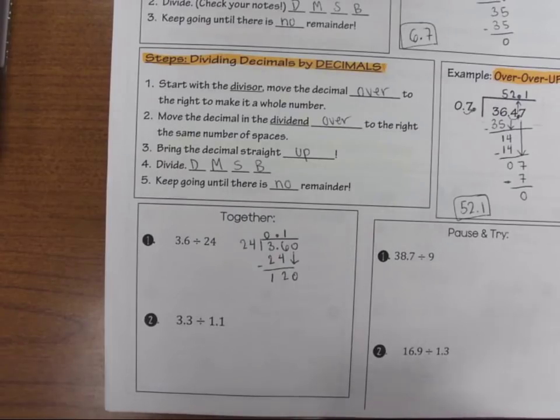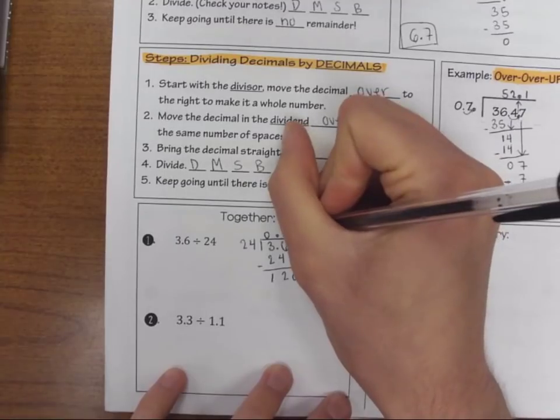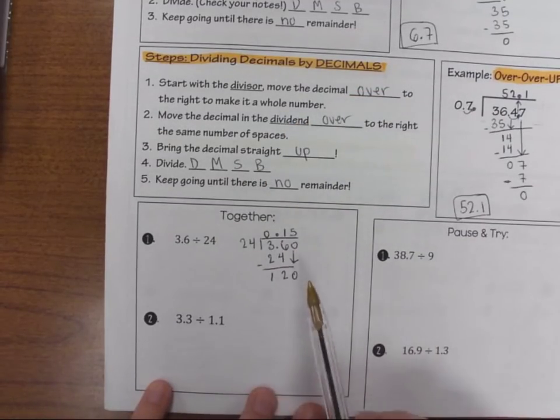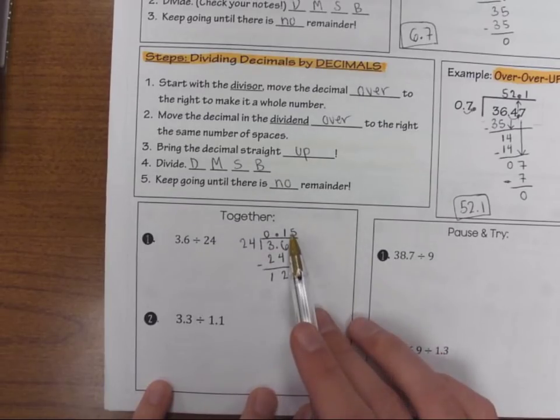So if I look at this, 24 is pretty close to 25. I know that 25 goes into 100 four times. So 24 might be able to go into 120 because it's a little bit less than 125. Let's try it. I think it's going to go 5 times. If you weren't sure, you could try 4, see how it works out, and if you had a remainder bigger than 24, you would know it needs to go 5 times. So let's try 5 though.